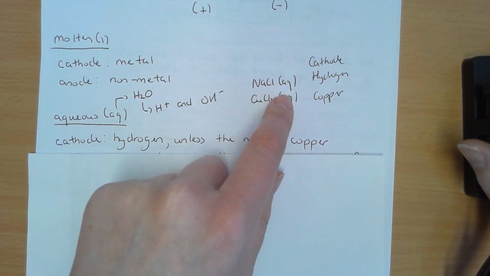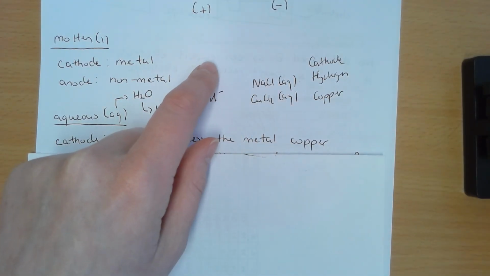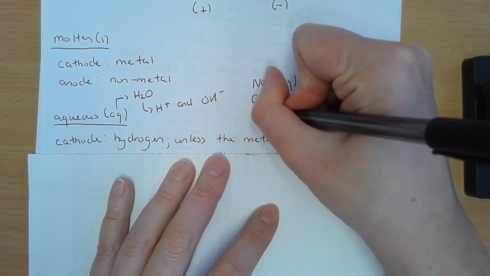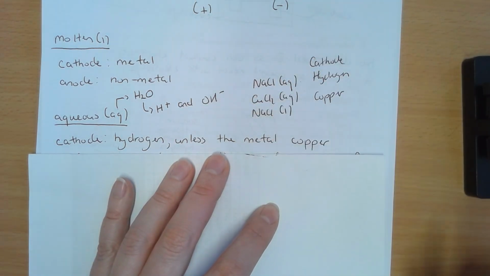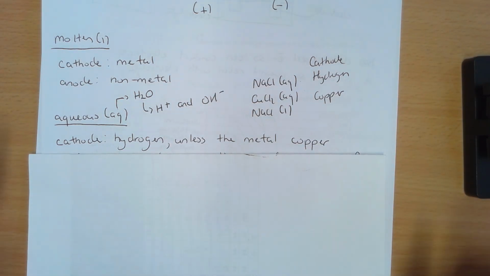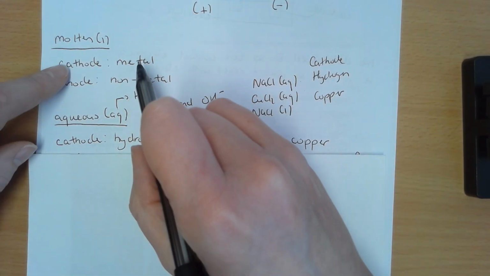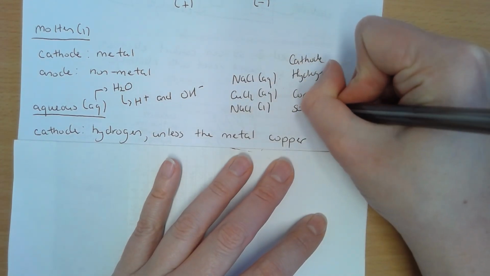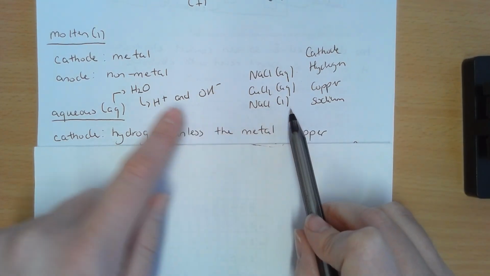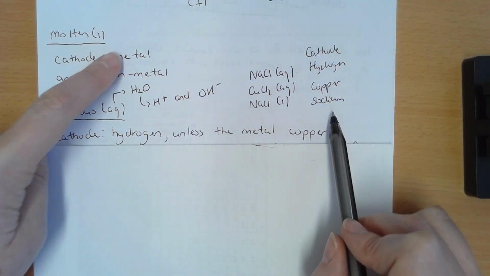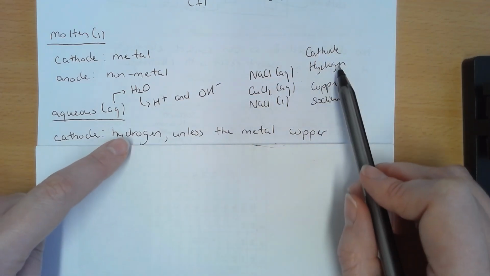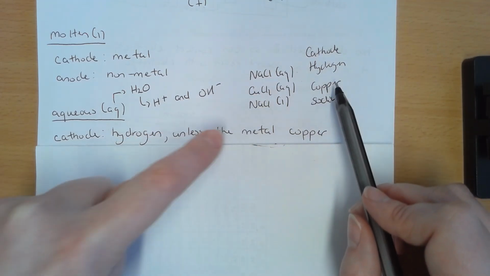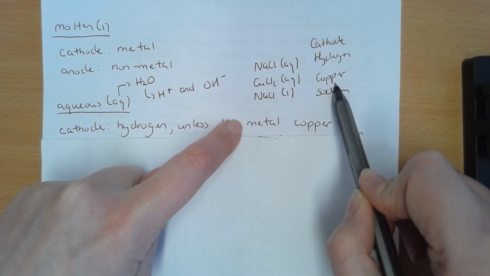Now if it's not aqueous, if it's molten, so if I had NaCl that was liquid, then there's no hydrogen present, and it's just this rule. Cathode is the metal, so that would be sodium. So liquid, metal at the cathode, but aqueous, hydrogen at the cathode, unless that metal is copper.